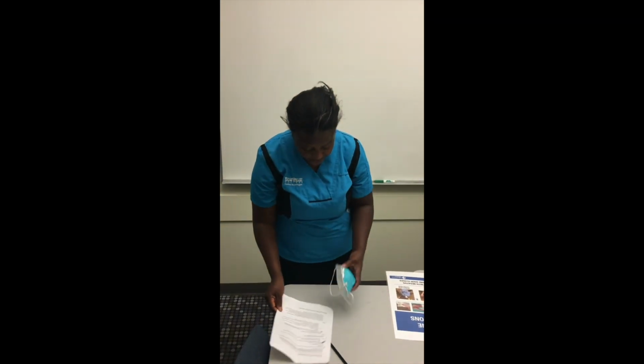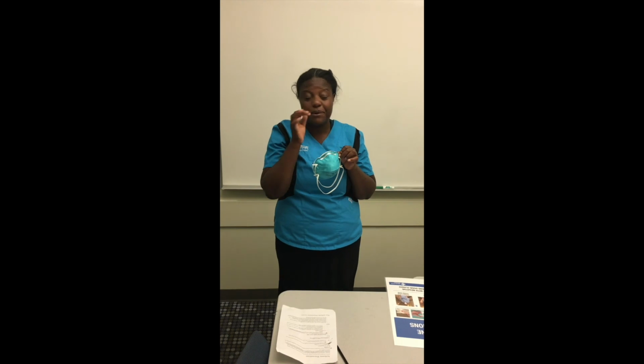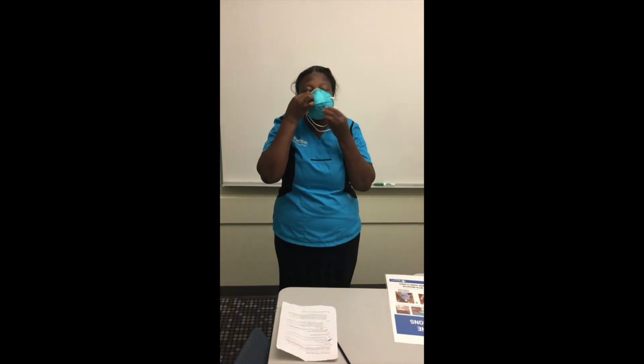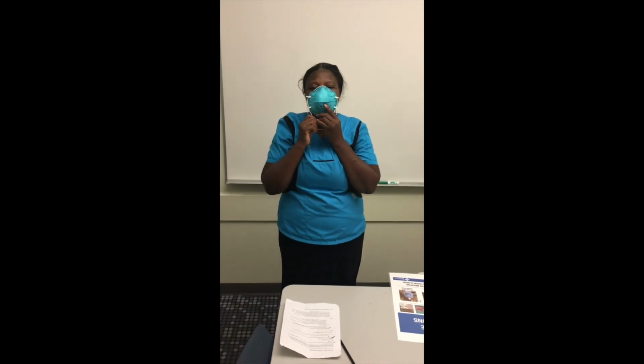So I will just show how to wear the N95 mask. You fix it on your nose and make sure it fits properly so that the air does not escape from your nose. So you put it on and make sure it fits properly on your nose. And that is how we do it.